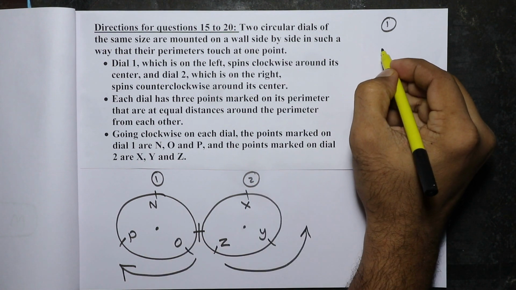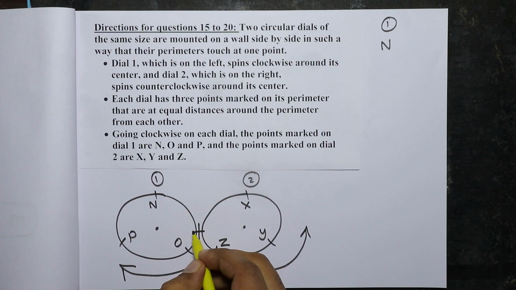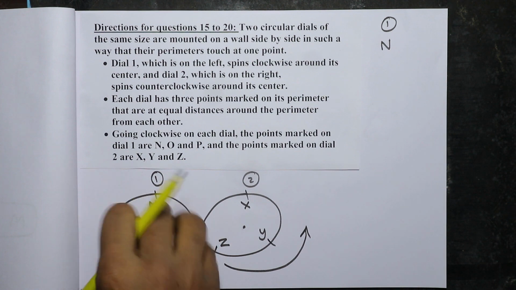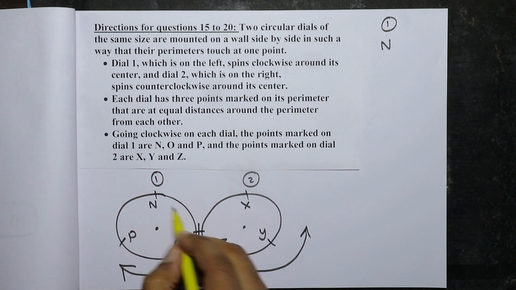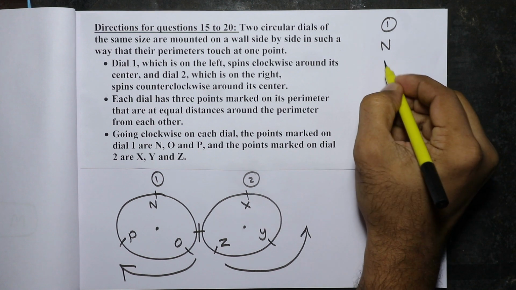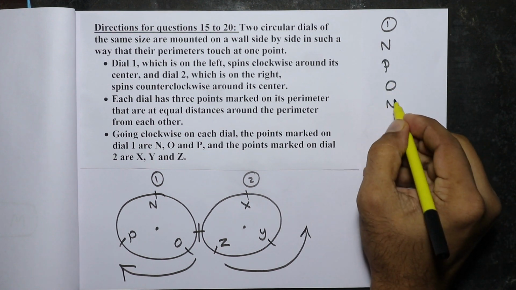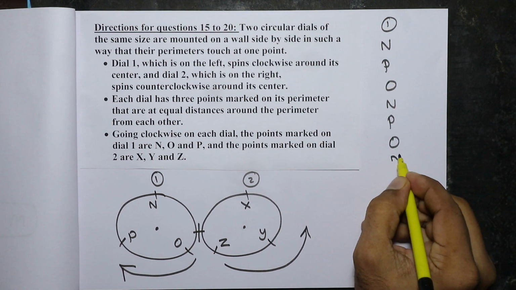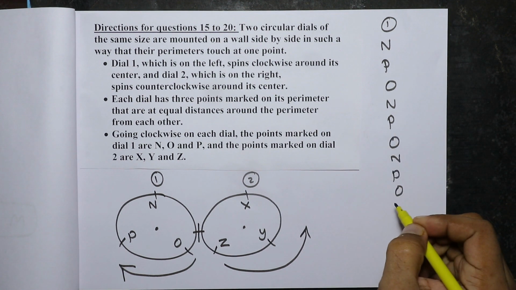So if the first point is N, if N reaches here, next it will be turning like this. So N and then P and then O. So it will be NPO like this. NPO, it will be repeating like this.